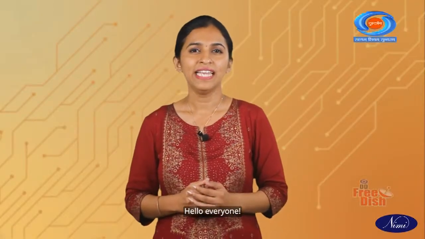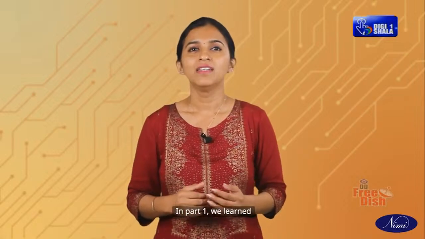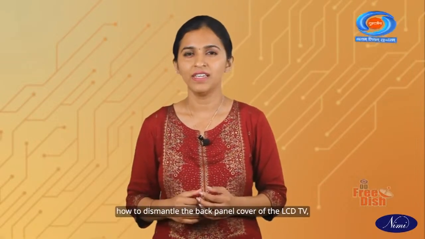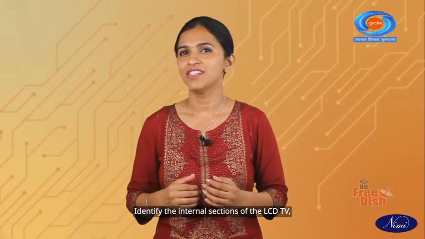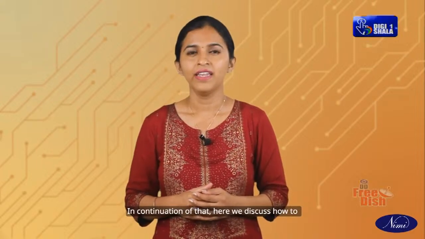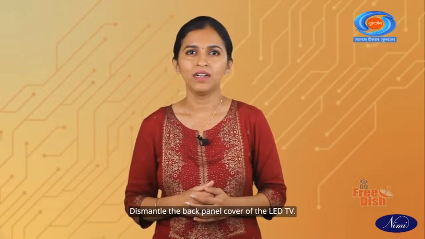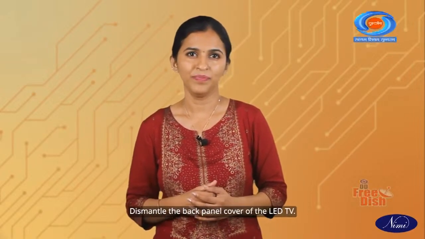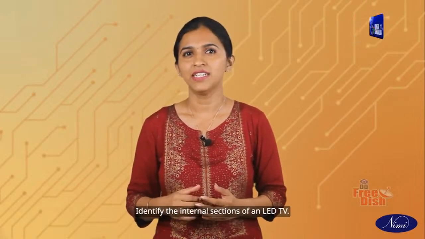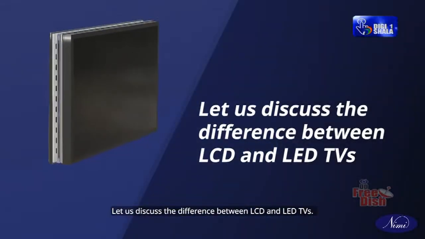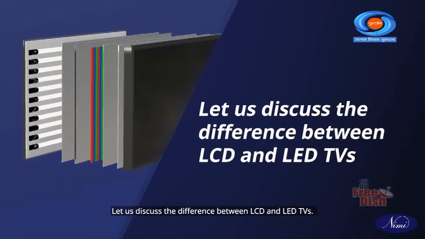Hello everyone. In part 1, we learned how to dismantle the back panel cover of the LCD TV and identify the internal sections of the LCD TV. In continuation of that, here we discuss how to dismantle the back panel cover of the LED TV and identify the internal sections of an LED TV. Let us discuss the difference between LCD and LED TVs.